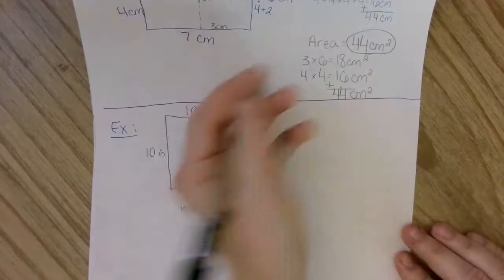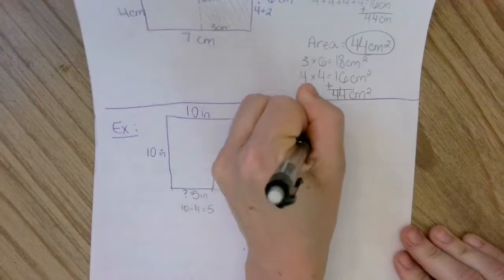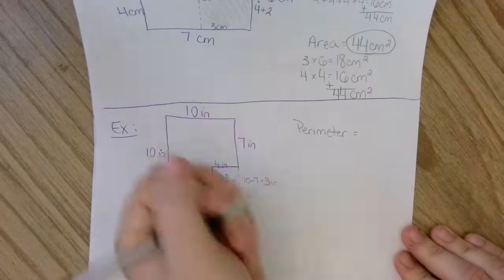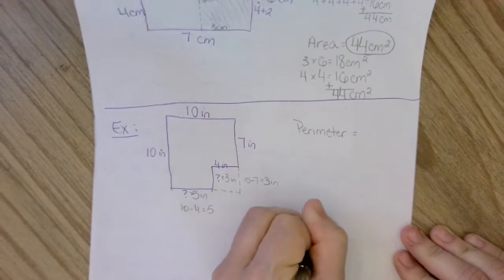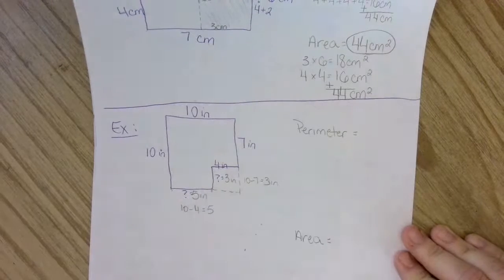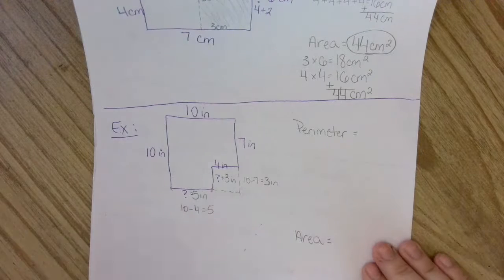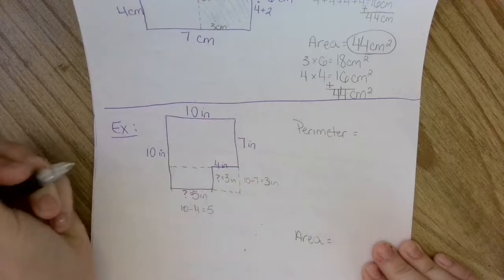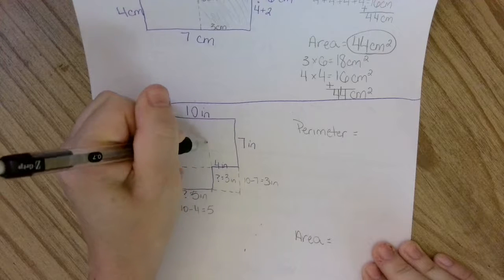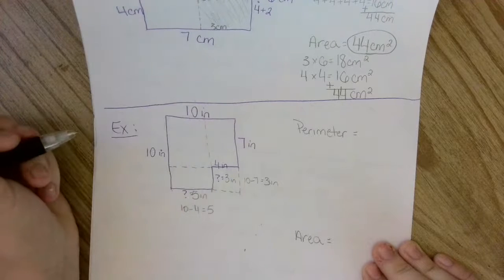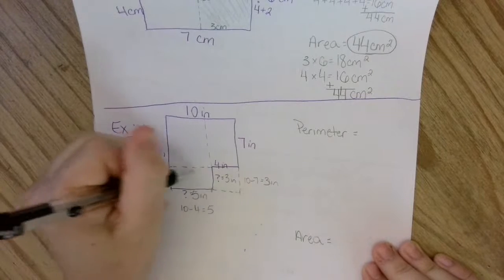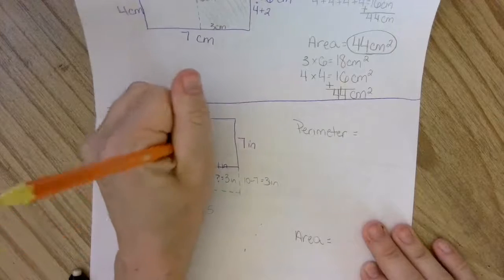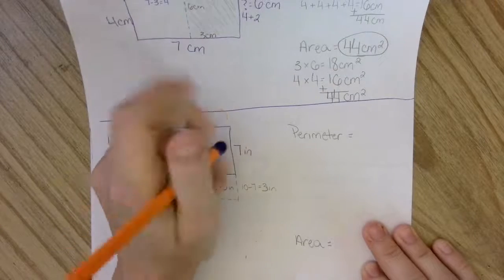Okay, so now I'm going to get my perimeter of my area. And I'm just going to choose to separate it like this. You can also separate it like this if you wanted to, and you would still get the same answer. But I just like this way. There's no particular reason why I like that way. It's just the first one that I drew. So I'm just going to stick with that one.